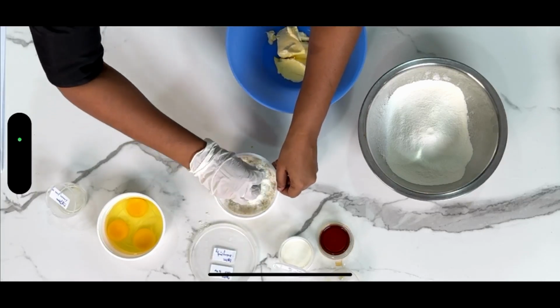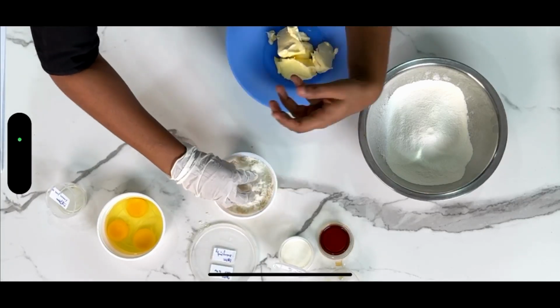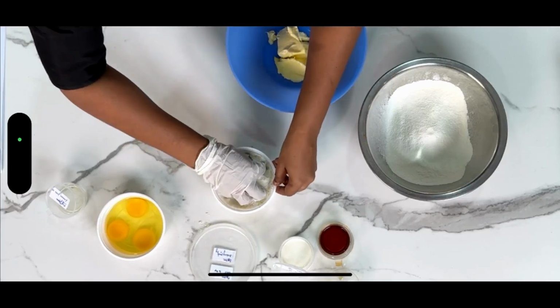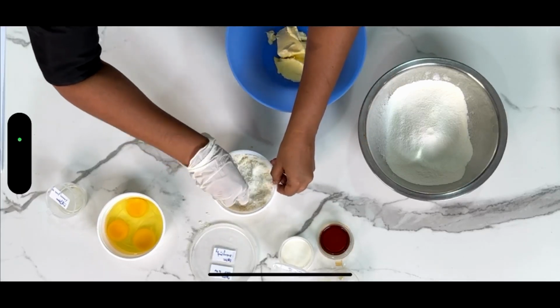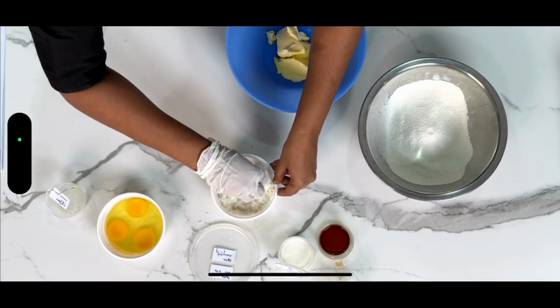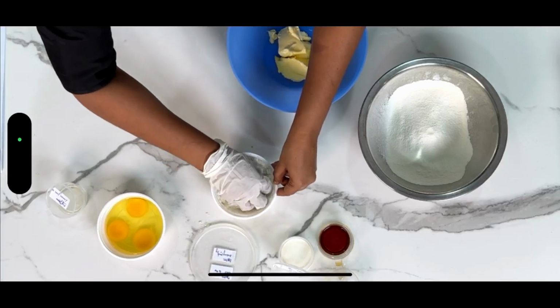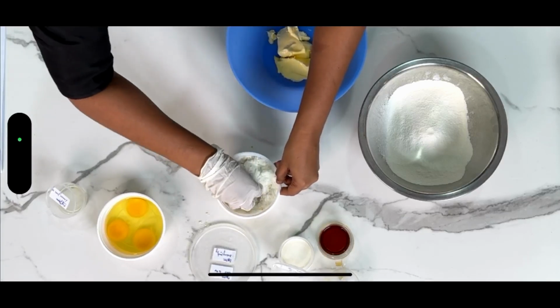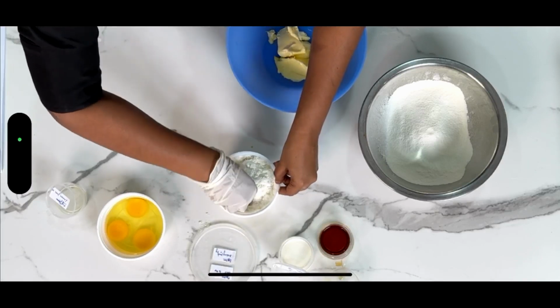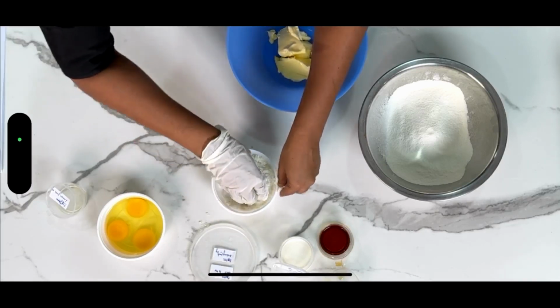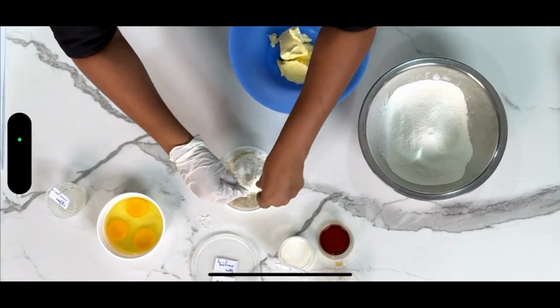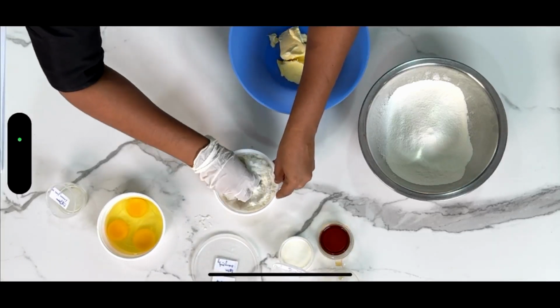Okay. So remember that sugar likes to absorb moisture. So as soon as it comes in contact with the zest, it's going to take all the flavoring and all the moisture from the zest. Once you finish rubbing it, same thing I do with my orange zest also. I like to rub it with the sugar first.